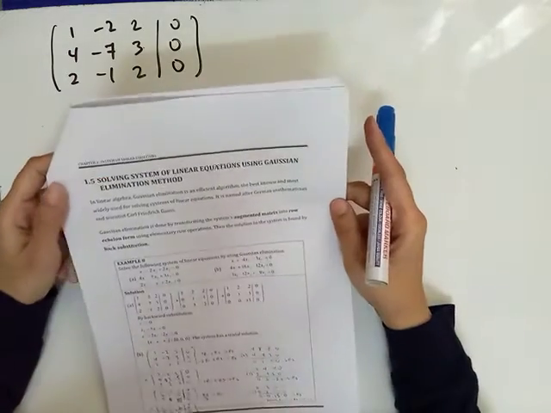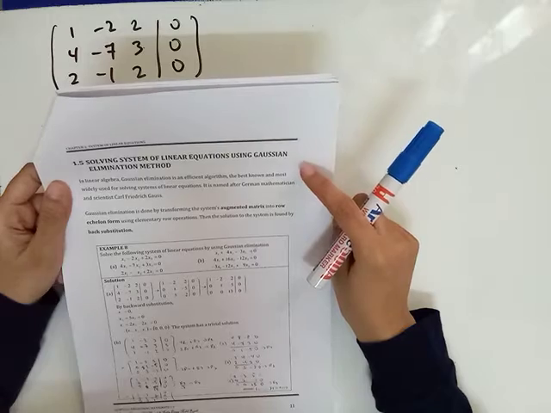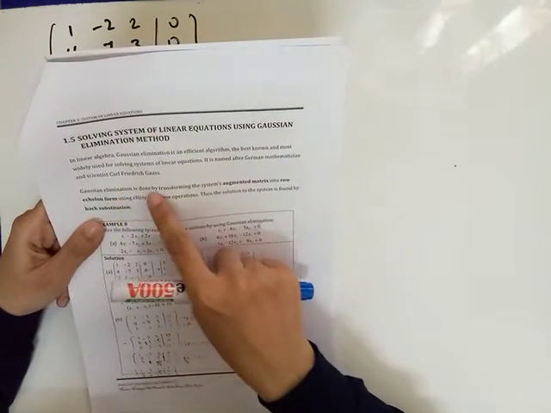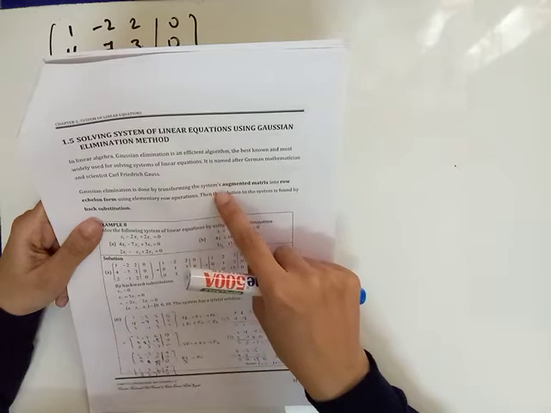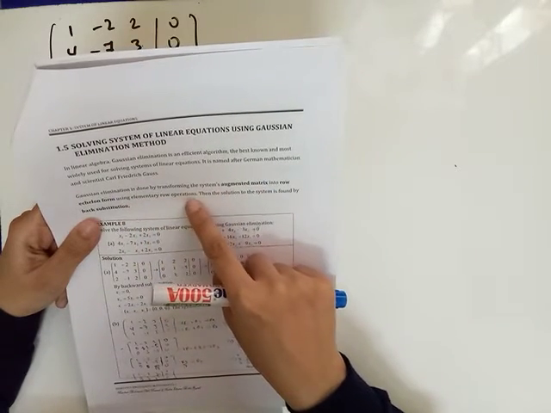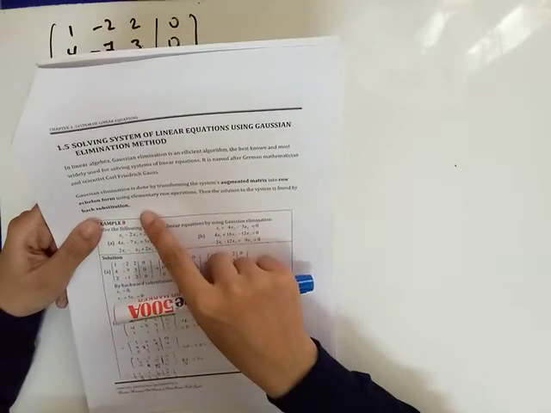Right, look at the last topic, which is solving system of linear equations using Gaussian elimination method. So look at the second paragraph. Gaussian elimination is done by transforming the system augmented matrix into row echelon form using elementary row operations. Then the solution to the system is found by back substitution.